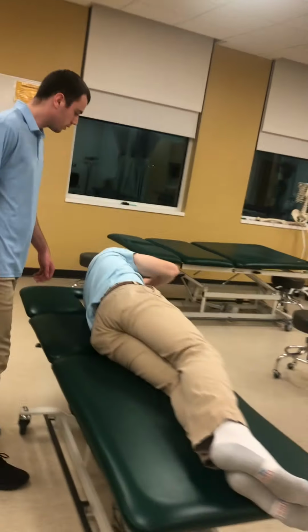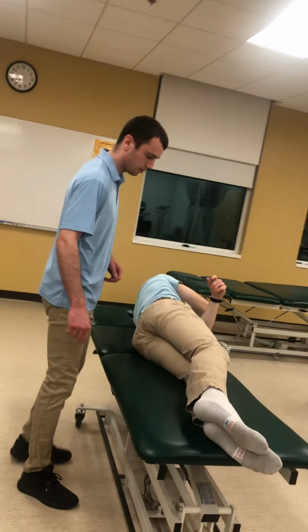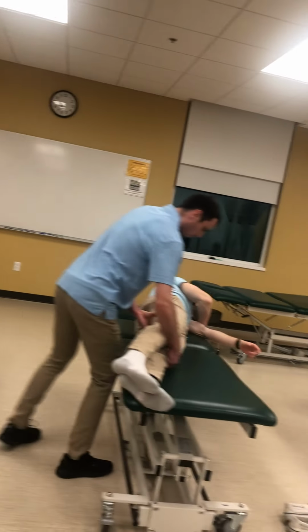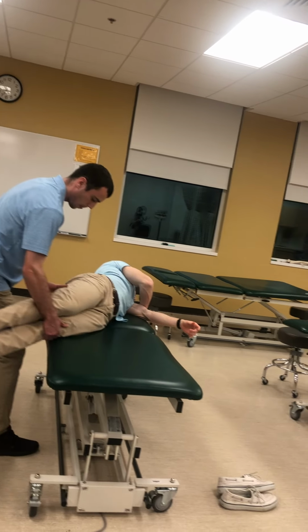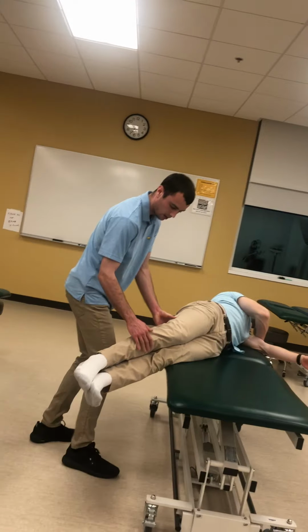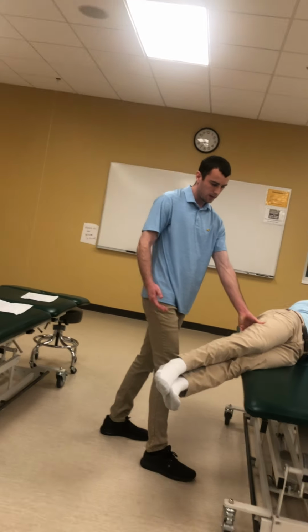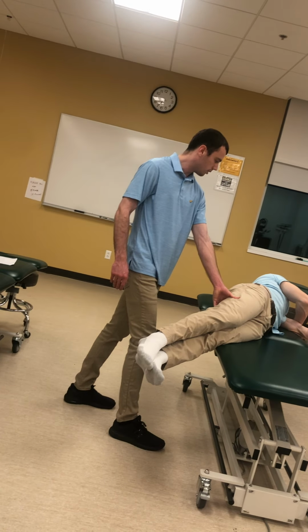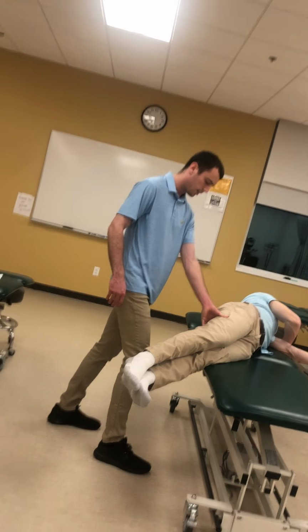Now I'll just test the QL on his right side. So again, you can just hold on to that side for support. Try and relax. And I'll just let his feet fall again. As you can see, it's pretty much the same as the other side. His feet are dropping below the table, so it tells me his QL is not tight on the right side either.